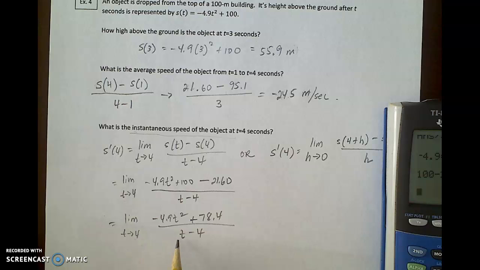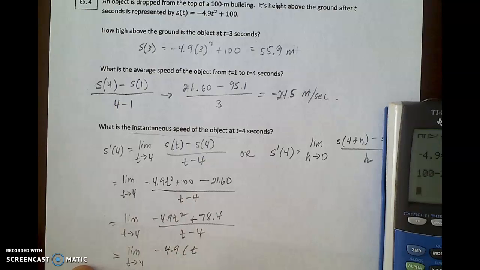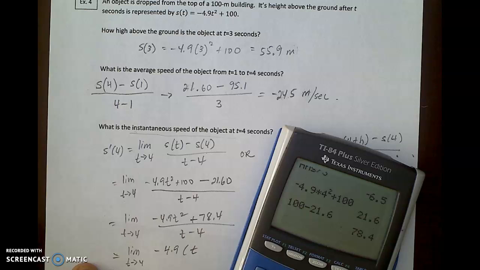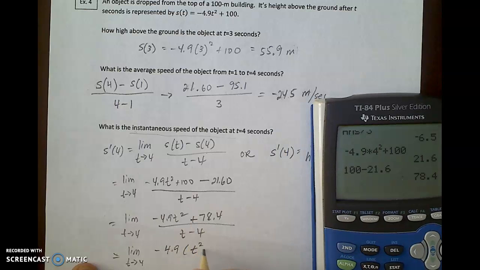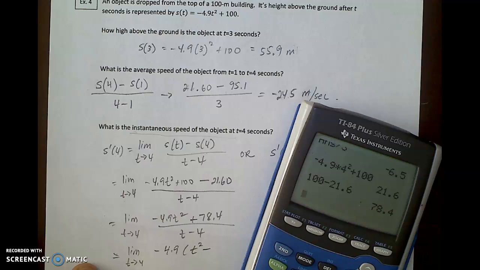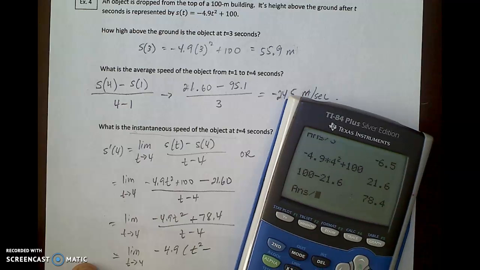We cannot evaluate this limit at 4 because that's going to make this undefined. So let's do some factoring. Let's take out a negative 4.9. You're left with t squared minus 16.